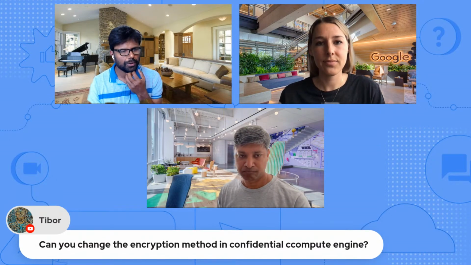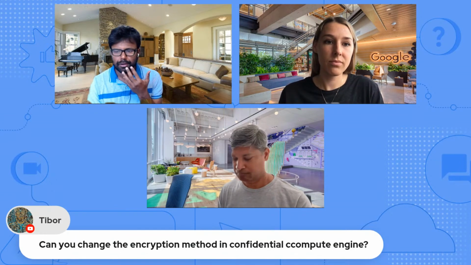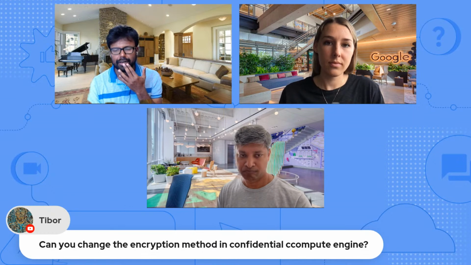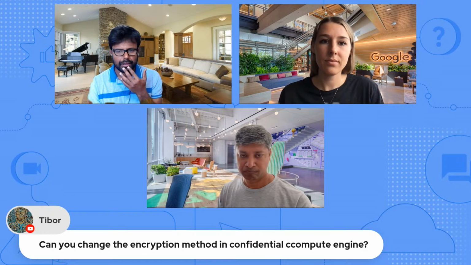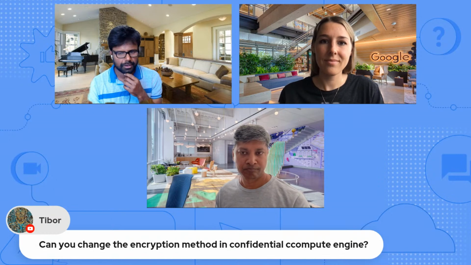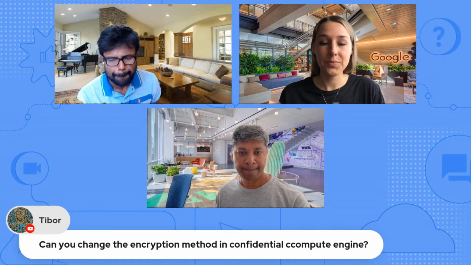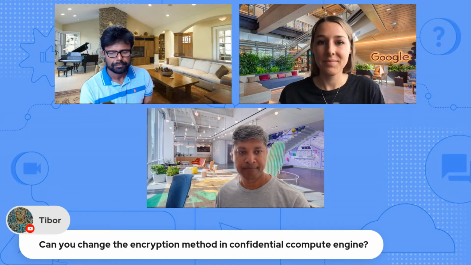In case you want a different encryption method, there are other options with the help of customer-managed encryption keys, or CMEK, for using your own encryption methods and keys. But unfortunately, in this Confidential VM, we cannot change the encryption method. It's more of an out-of-the-box feature, so it's not possible.